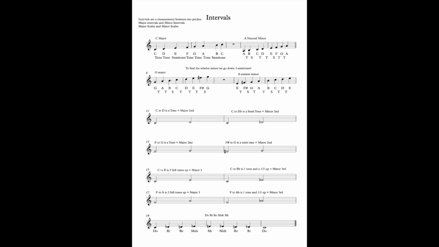So now going on to thirds. C to E is 2 full tones up. We've got C to D, 1 tone, D to E, another tone. That creates a major third. Let's hear what that sounds like. C, E, nice and bright.